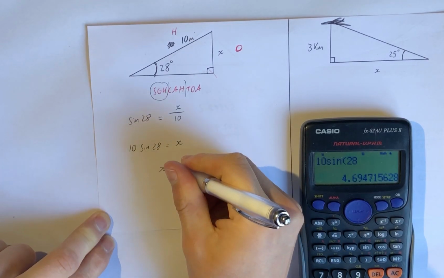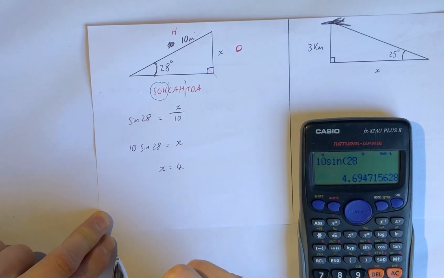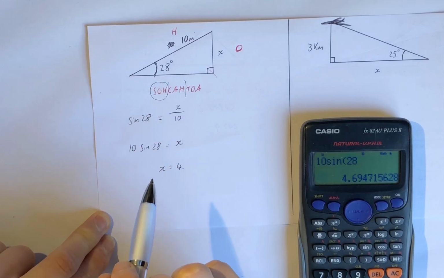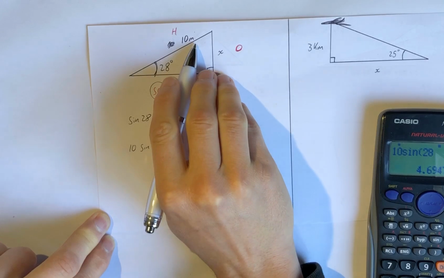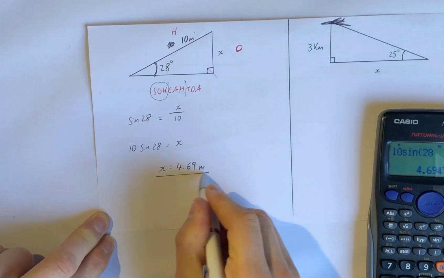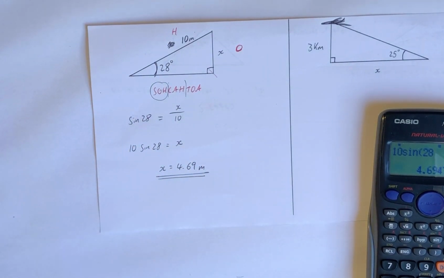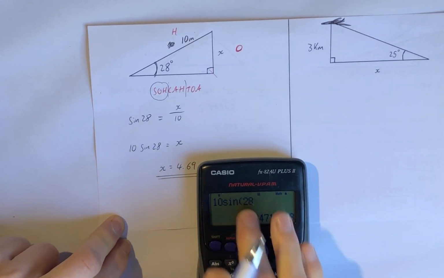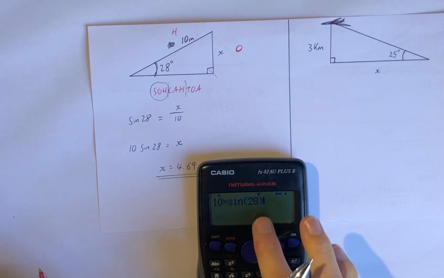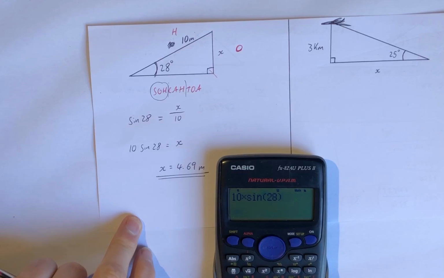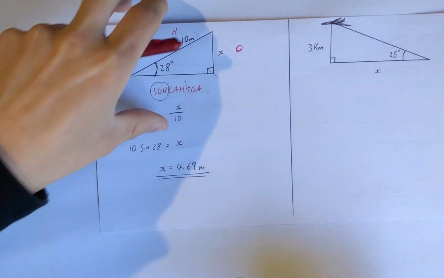So x equals 4.69, and our units are meters. So that is our answer. So notice on the calculator I haven't done the times and I haven't closed the bracket. It's because this is more of a modern calculator, so it kind of gets the understanding of what I'm doing. But if you're gonna try and put this in an older calculator, you probably have to do it perfectly. So it'll be 10 times sine 28, and you'd close that bracket. That's more of the perfect way of doing that.